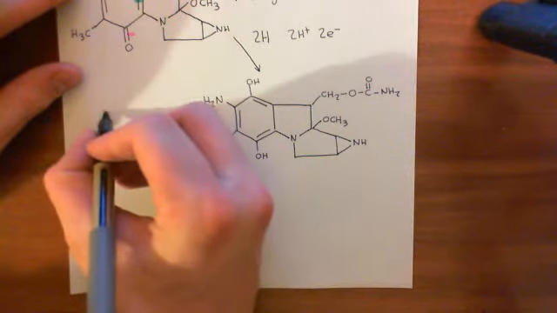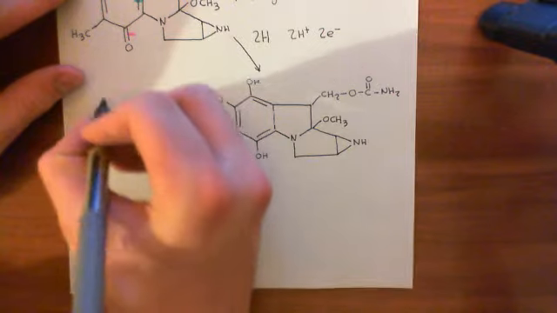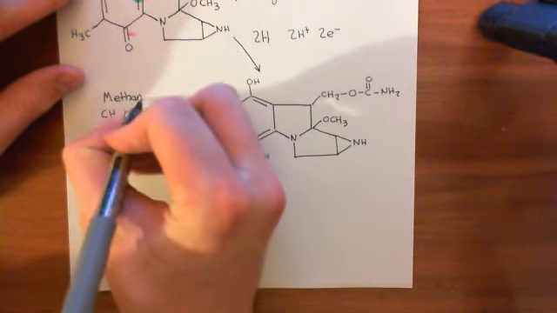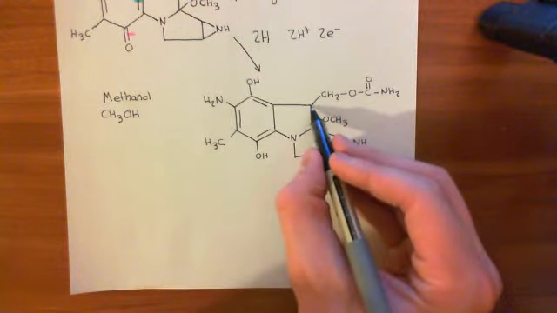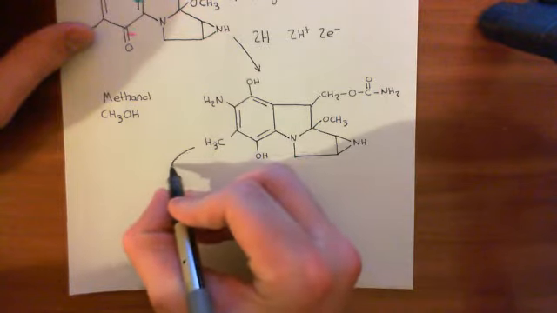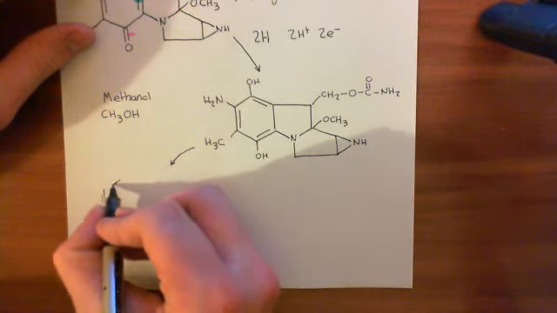So one of the products you're going to get is CH3OH, which is methanol, okay? And then what is also going to happen is this carbon will now have a free electron, and this carbon will also have a free electron, so they form a double bond. So the next step, okay, is this 6-membered ring up here.